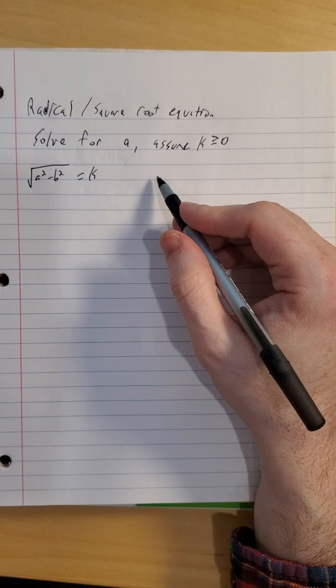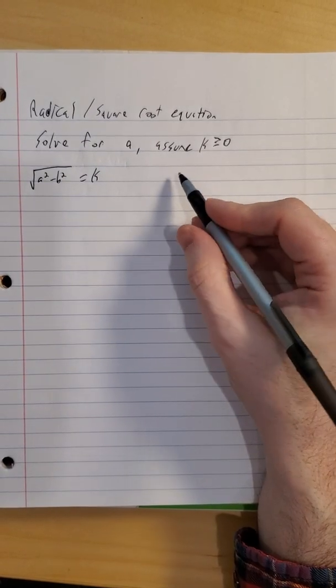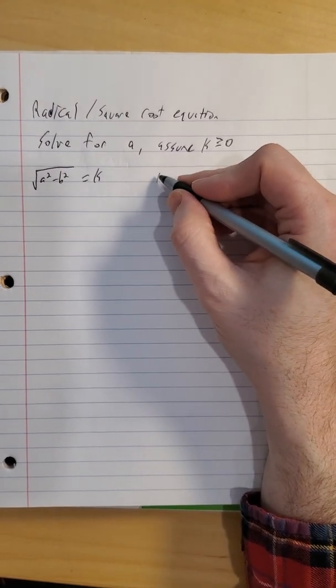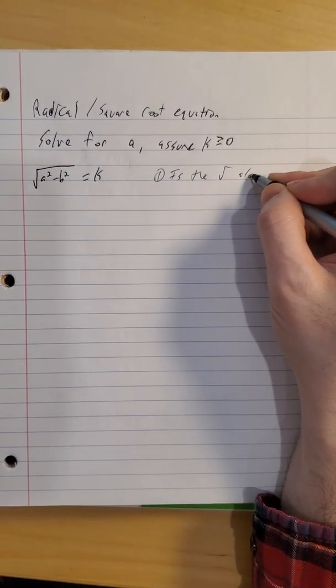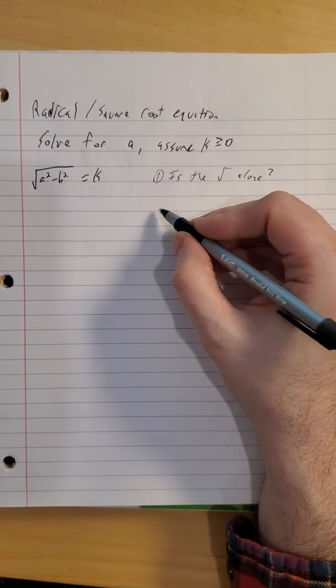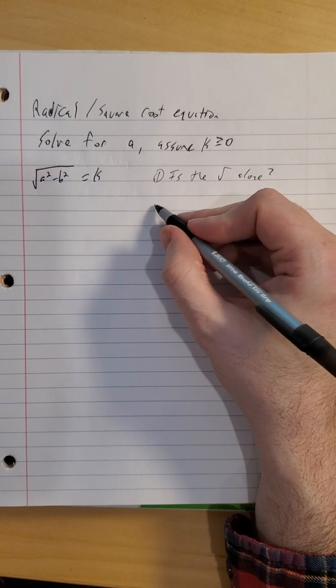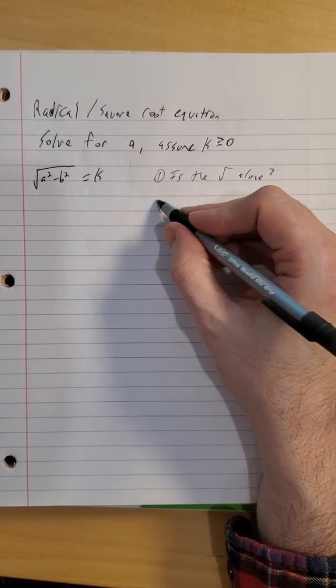So just like before, when we're solving square root problems, that first question is: is the square root alone? In this case, yes. So then, like the previous work we've done in this chapter, square both sides.